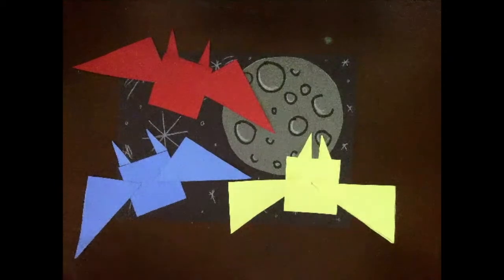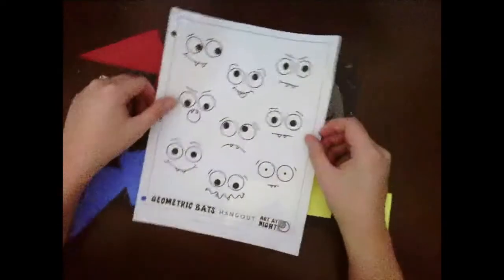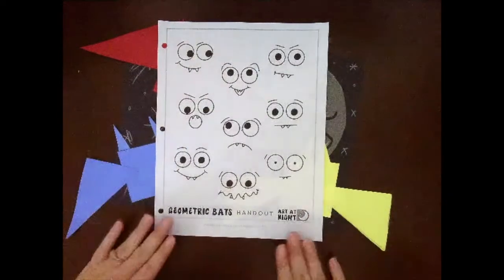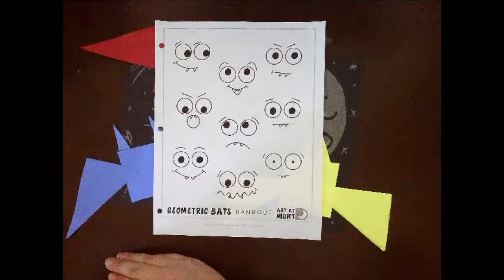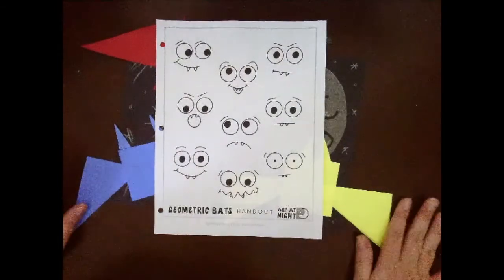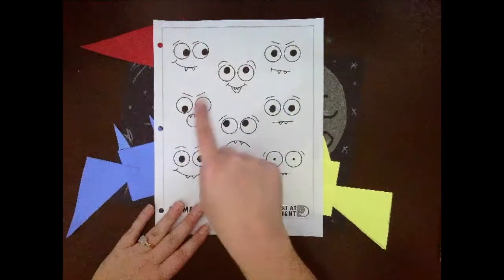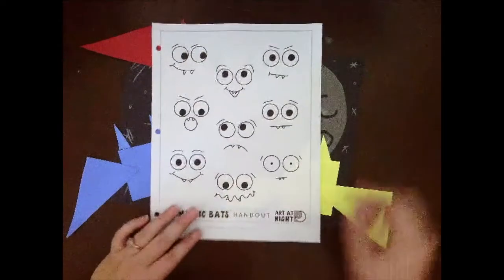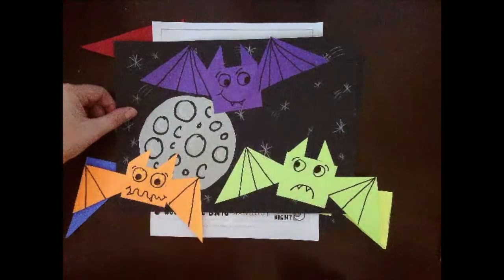Alrighty, so we have finished the 3rd section, or the 3rd part of the project. We are now going to move on to creating our facial expressions on the bat. So let's review this facial expression handout again. Remember, you can see it here on the video, or you can see it on the Canvas assignment bat page if you need to print it out and have it with you.